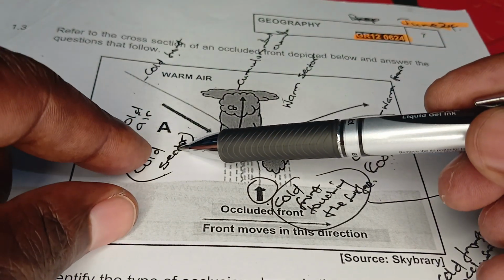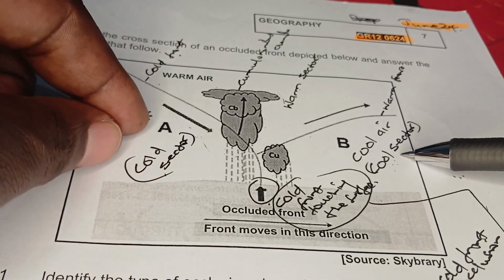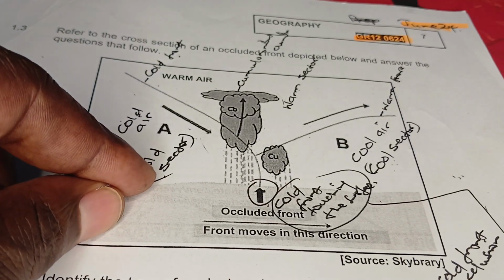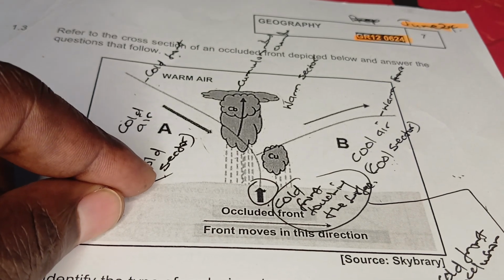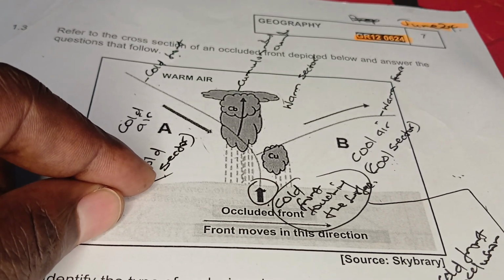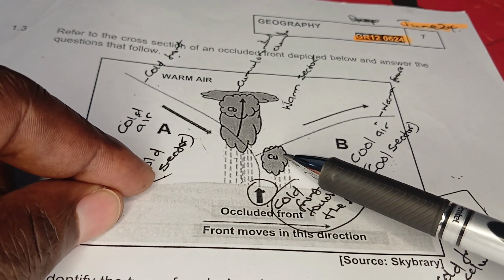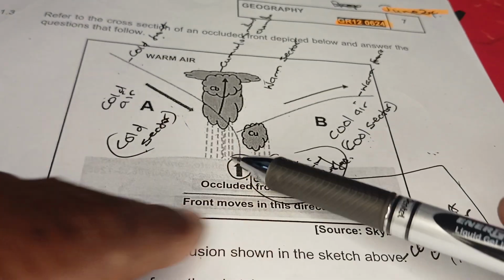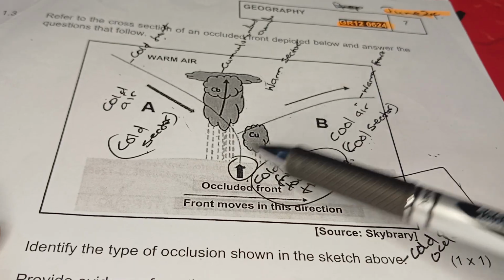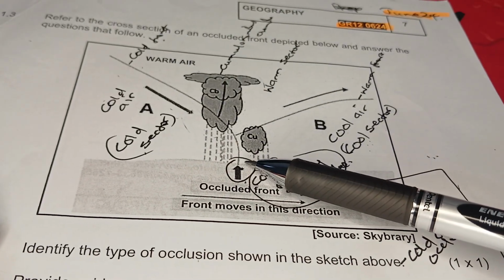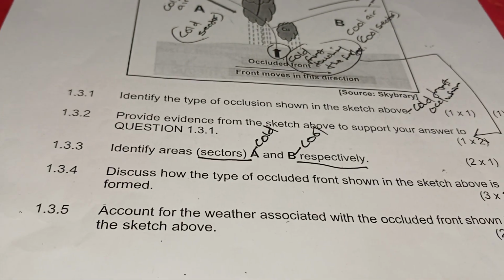This is more dense, this is less dense. Even the cool air is less dense as compared to the cold air. So there's massive upliftment now of our warm air and cool air ahead of it. As that process takes place, our cold front will now overtake the warm front, and the cold air will now remain on the surface. That's why you see the cold front is touching the surface here. That's the formation.